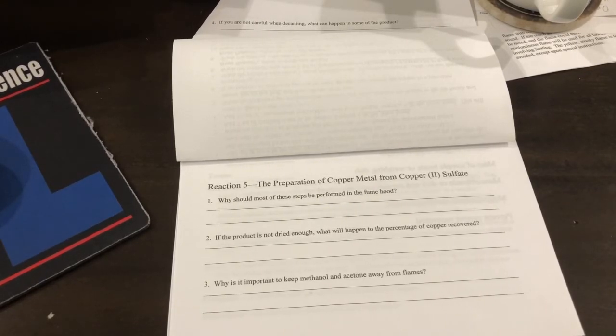Why should most of the steps be performed in the fume hood? The purpose of a fume hood is to suck and to ventilate the harmful fumes that are produced from some of these reactions. If the product is not dried enough, what will happen to the percentage of copper recovered? Well, it could have a false reading and it could weigh more than what was actually recovered. So that's why we put it in the oven for 20 to 30 minutes to make sure it's really, really dry. Why is it important to keep methanol and acetone away from flames? Well, they're flammable.